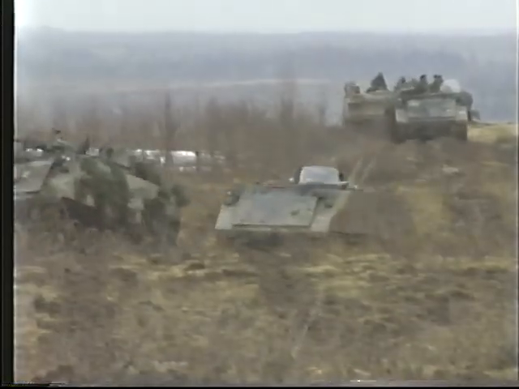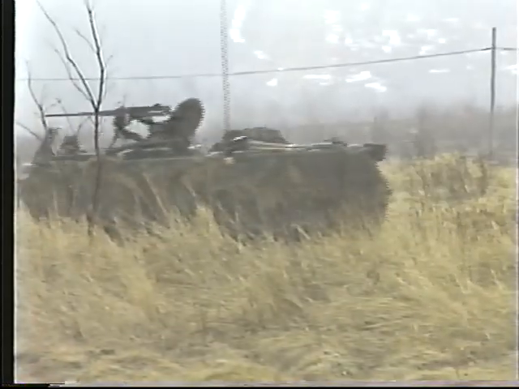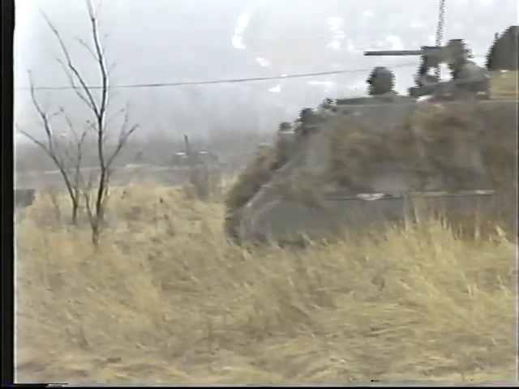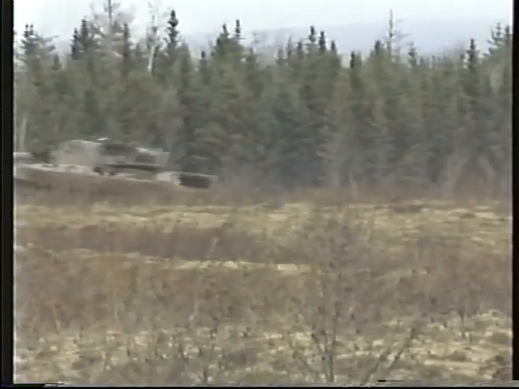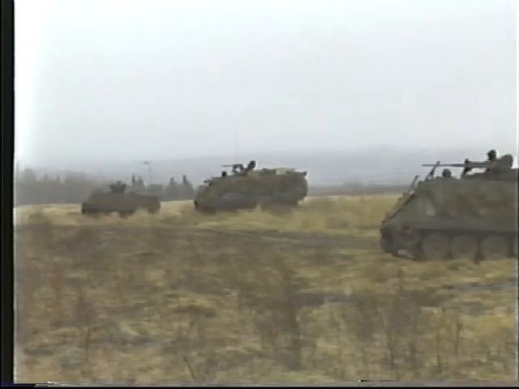In many instances, the combat team will encounter a well-prepared, strongly held enemy position that cannot be overcome by a hasty attack. When this happens, the entire force prepares and conducts a deliberate attack, with the combat team participating as part of the larger force.